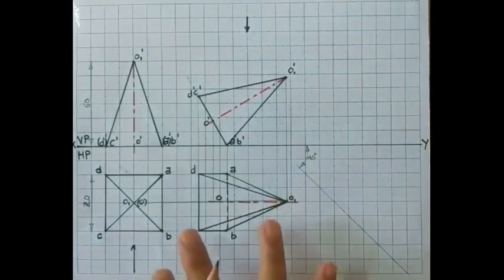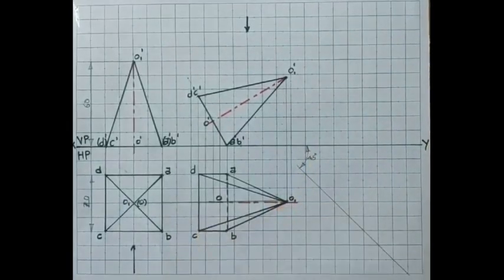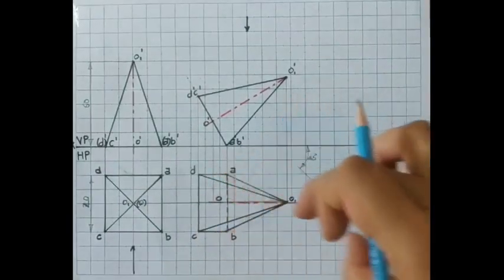Now on this line I am going to redraw this second top view in such a way that AB is making an angle of 45 degrees.